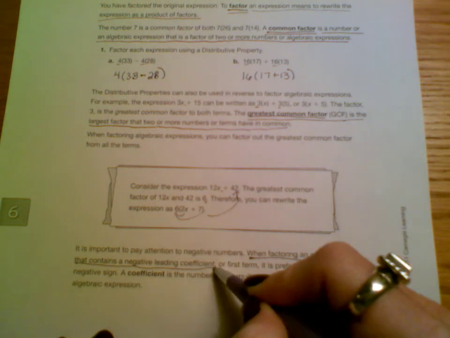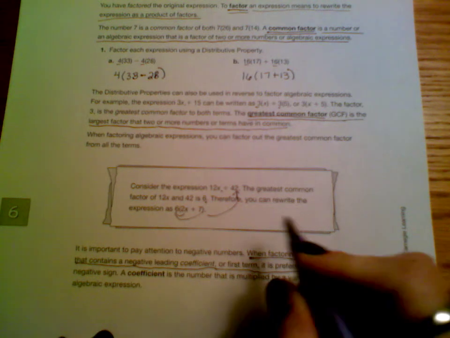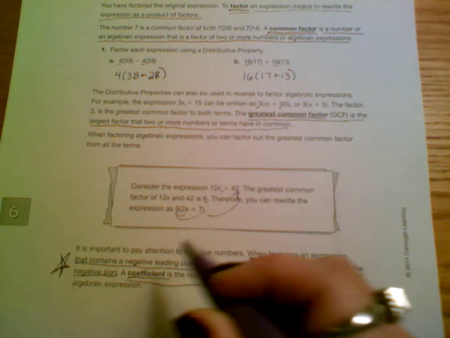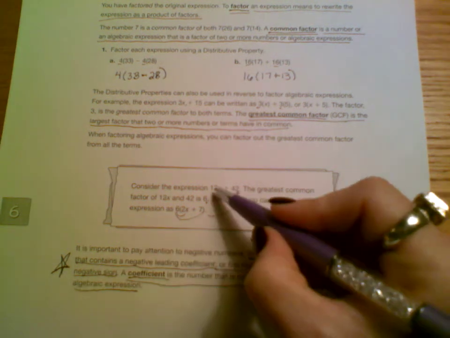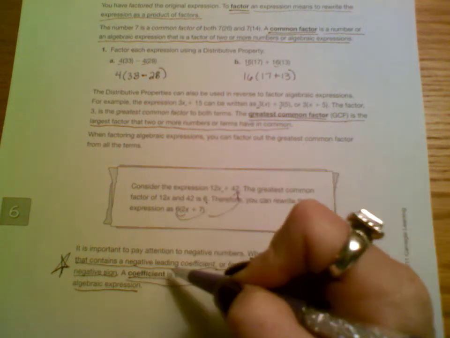It's important to pay attention to negative numbers. When factoring an expression that contains a negative leading coefficient, it means the first piece, when that first number or the first term is a negative, it is preferred to factor out the negative sign. Let's star that because that's something that often gets missed. A coefficient is the number that is multiplied by a variable in an algebraic expression. So in 12x, 12 is the coefficient. If it were negative, we would want to factor out that negative sign.